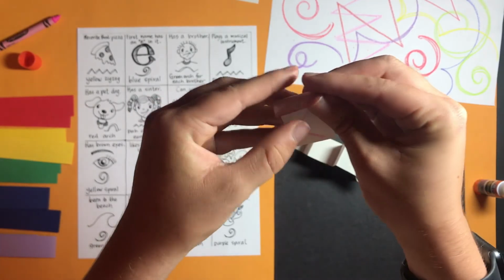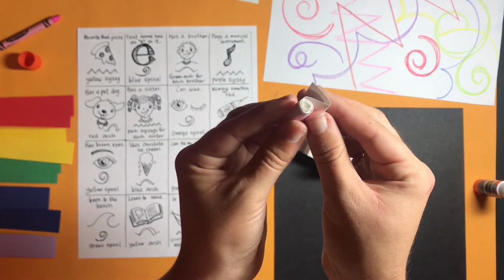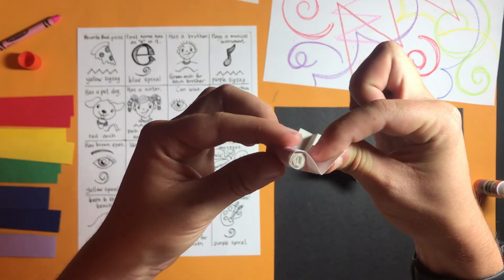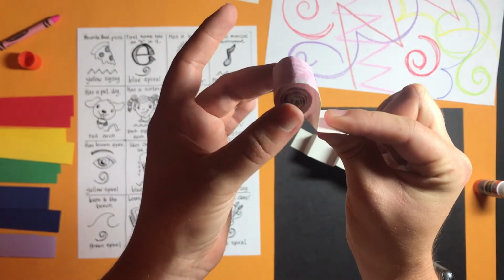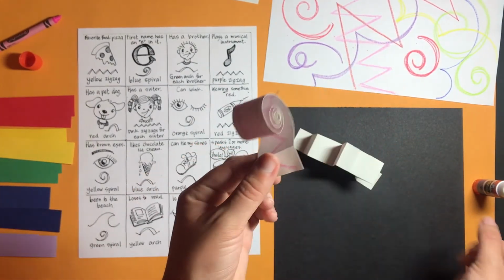So remember, I want a little foot. So I'm going to leave this out, give it a little pinch. We do want to pinch this side. So I'm going to hold it by the foot, and when I let go, you can kind of fluff it a little bit. How cute! All right, let's glue it down.